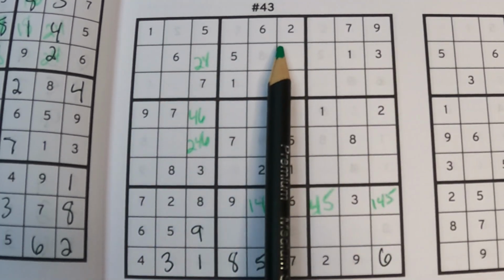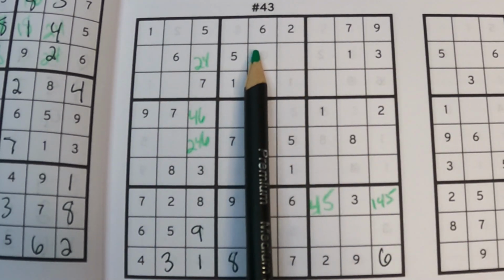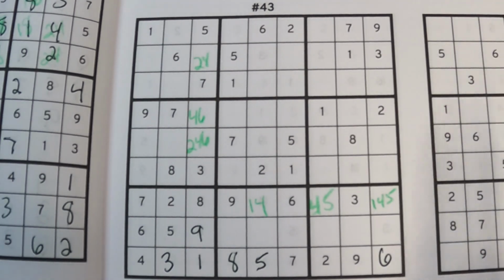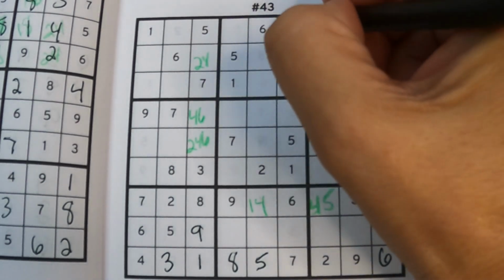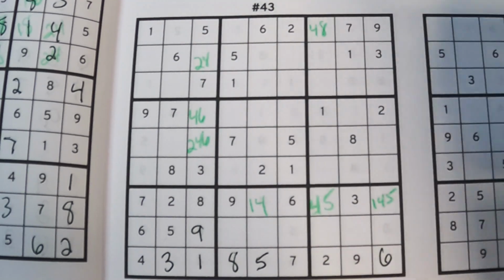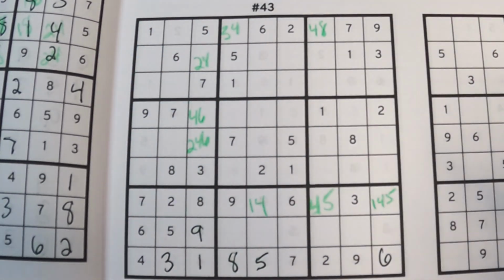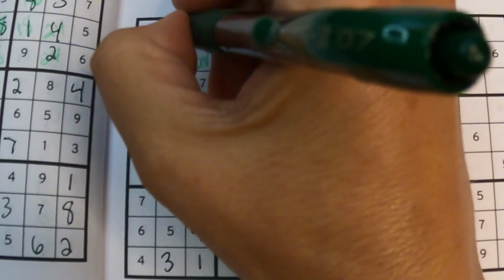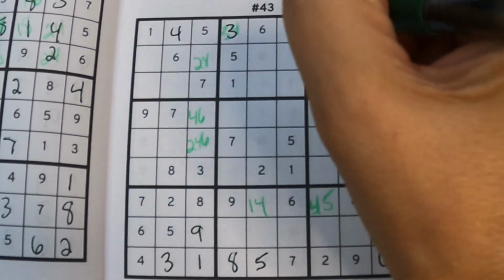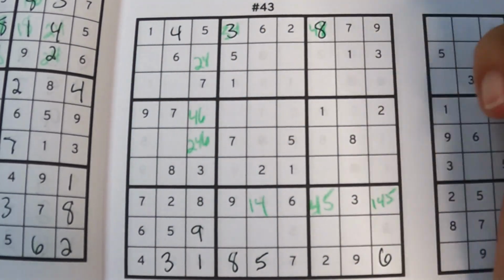For this top row, we're missing 3, 4, and 8. We've got a 3 here, so 4, 8. 8 here, so 3, 4. 3 and 8 here, so 4, 3, 8.